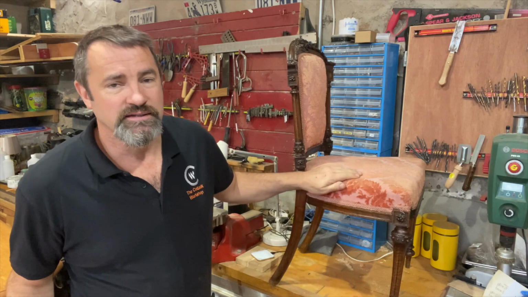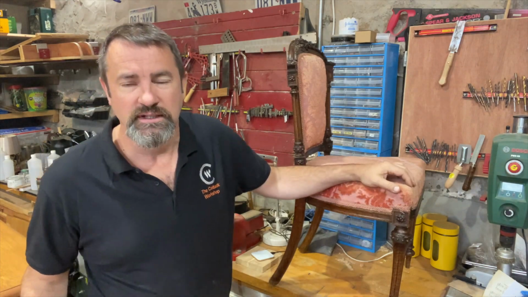So in this video I've got two little sections, one showing furniture surface restoration and one showing a repair to this rather beautiful chair.